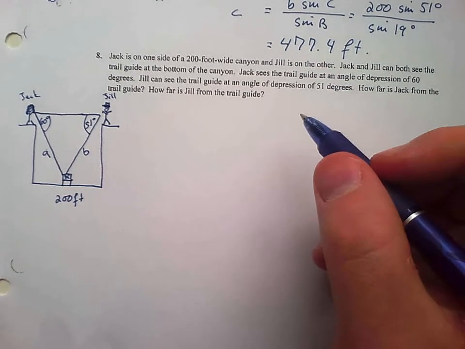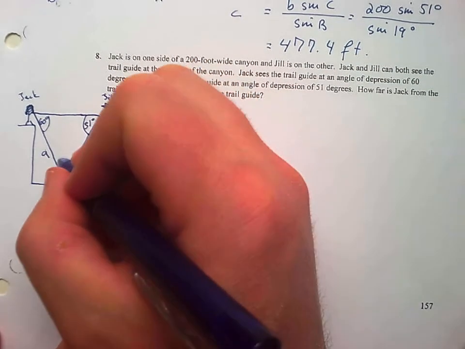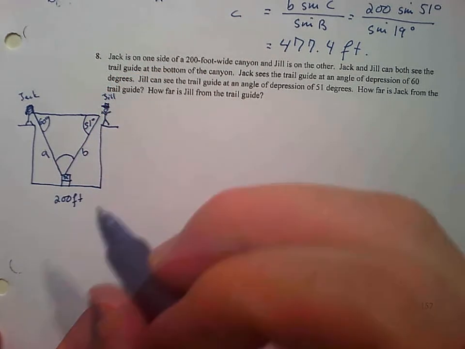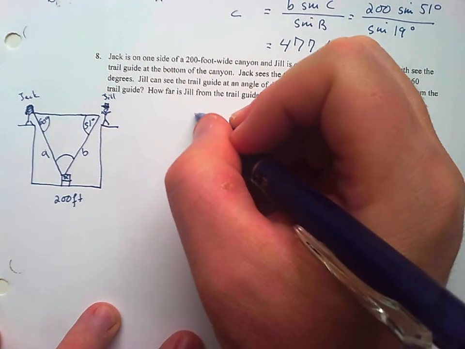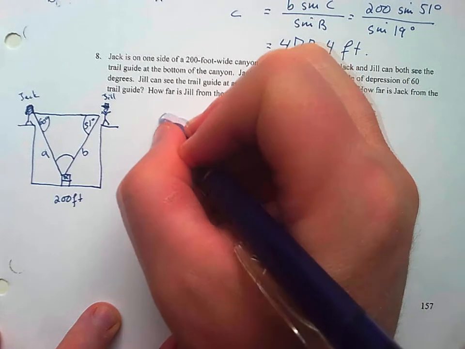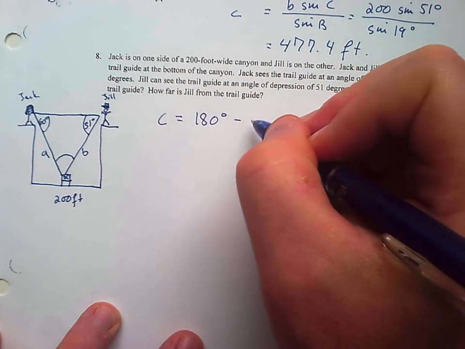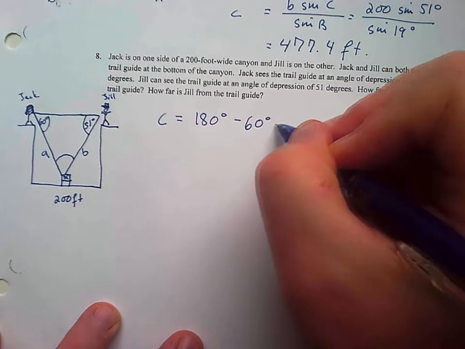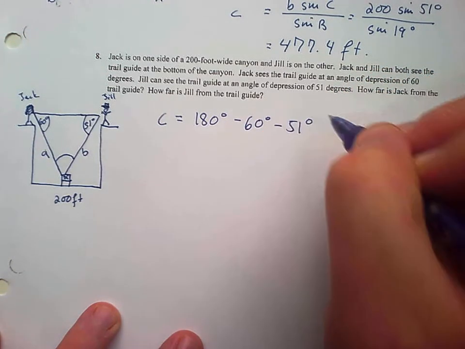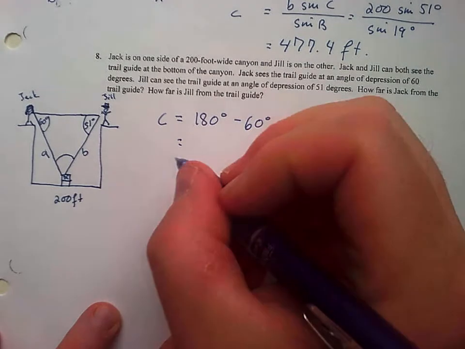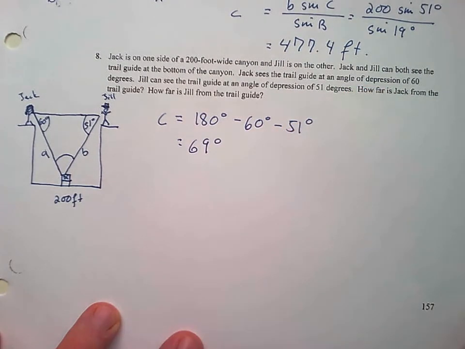Alright, so let's do it. First off, we can figure out this angle right here, which is what we'll call angle C. And as we've seen before, we can calculate angle C by taking 180 degrees and subtracting angle A, which is 60 degrees, and angle B, which is 51 degrees. I'm hoping that all of you feel very comfortable with this right now. So therefore, angle C is equal to 69 degrees.